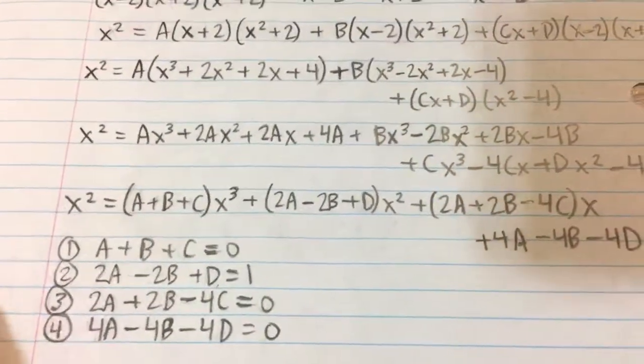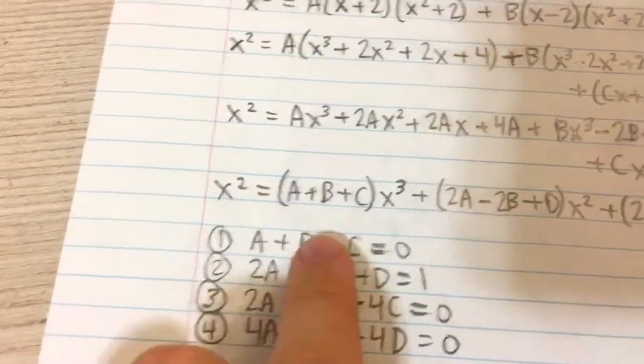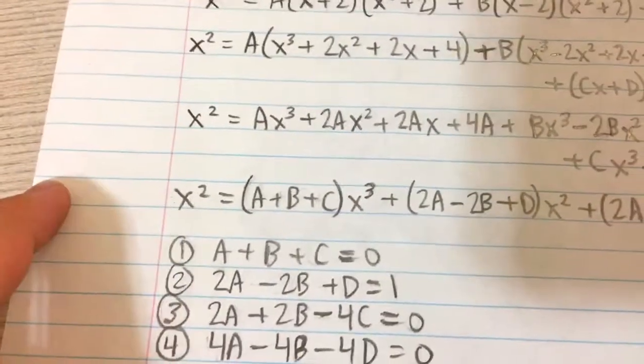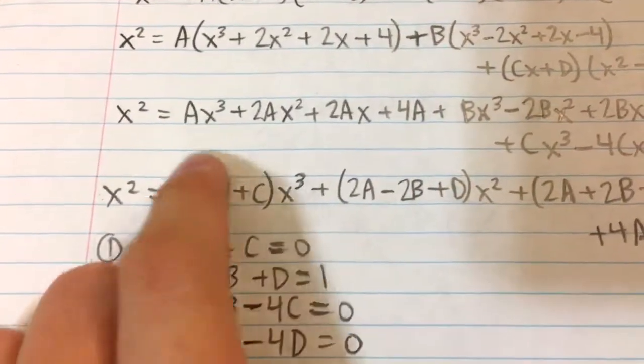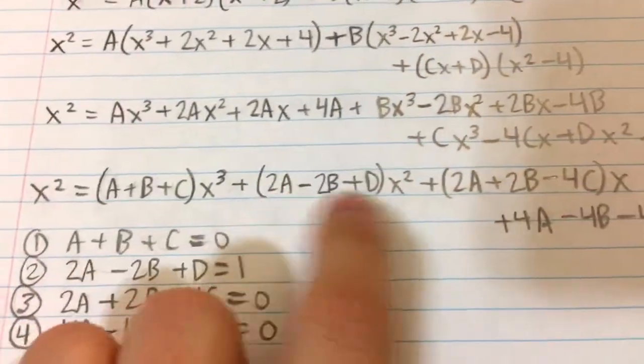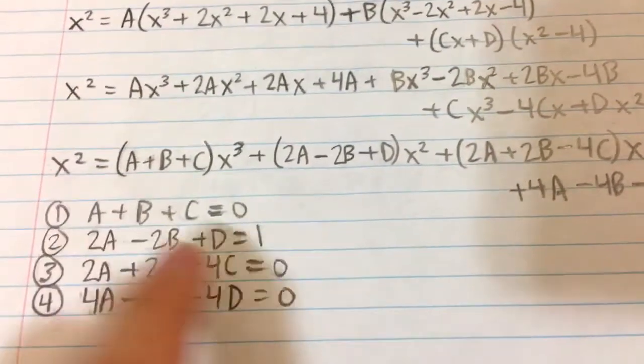And so what we're going to do is equate coefficients. In order for the right side to be equal to the left side, this coefficient of x cubed must be equal to 0 because there is no x cubed term on the left. So we want this to cancel out. And so a plus b plus c equals 0. Here, the x squared coefficient has to be equal to the x squared coefficient here, which is 1.